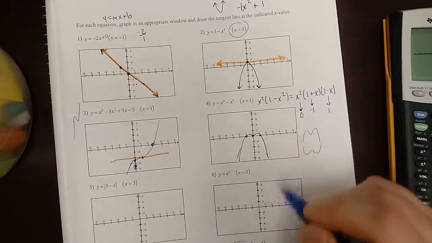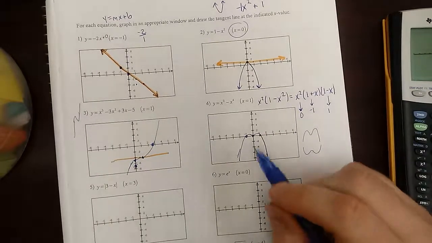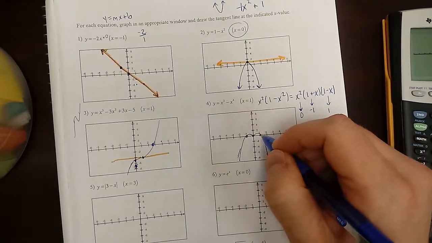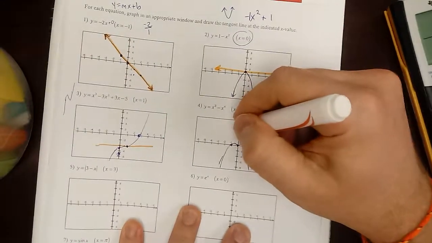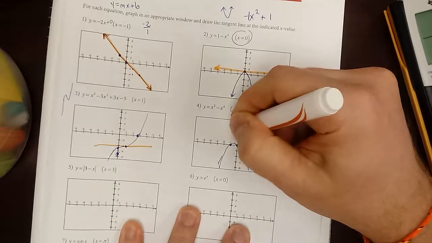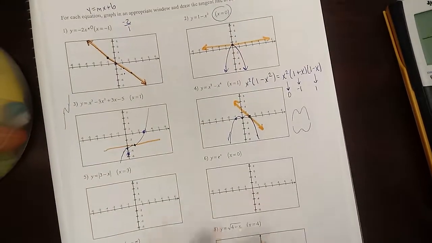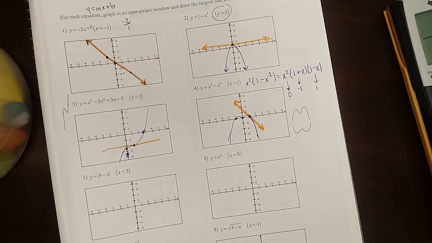Something like that, okay. So at x equals 1, the slope of our tangent line is going to be like, ka-chow. Yours might look a little bit different than mine, but whatevs.